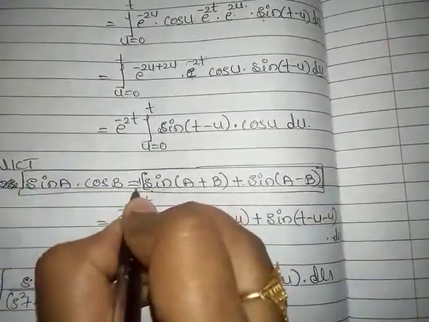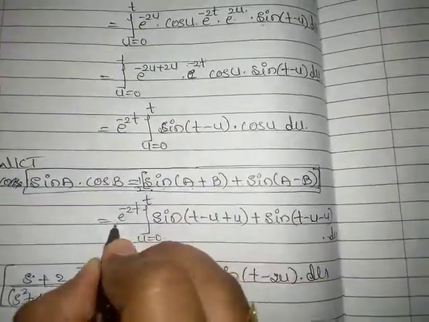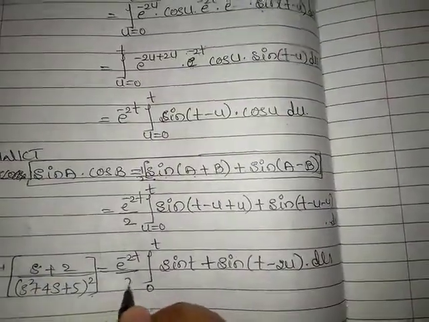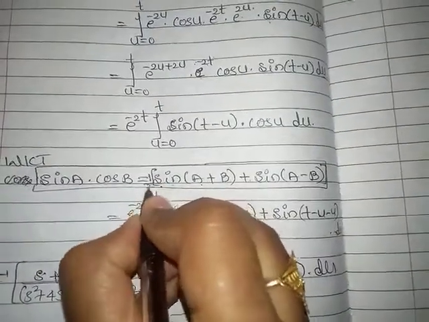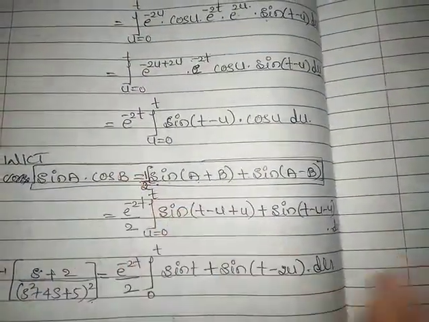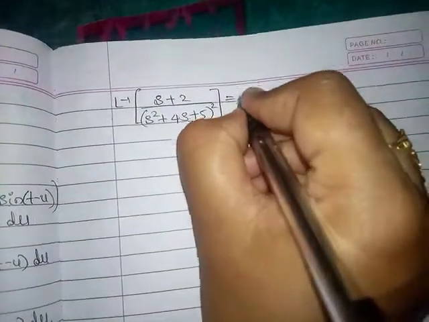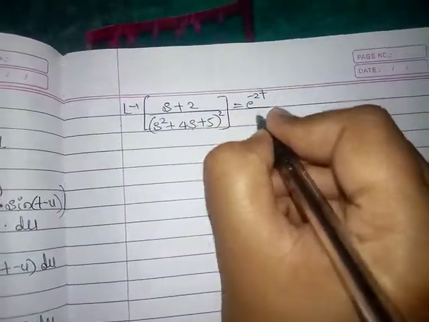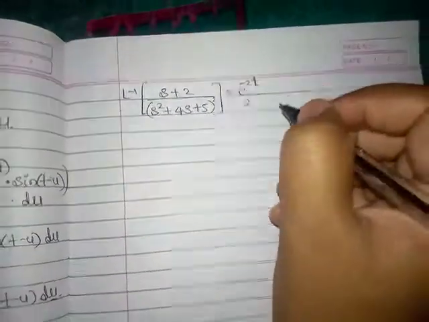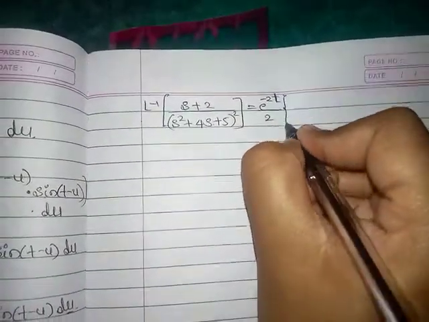This is 1 by 2 into this one, therefore it is 1 by 2, divided by 2. Now L inverse of this is equal to e raised to minus 2t divided by 2, which is constant. Now I am integrating.